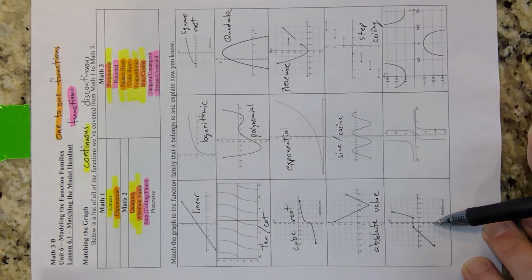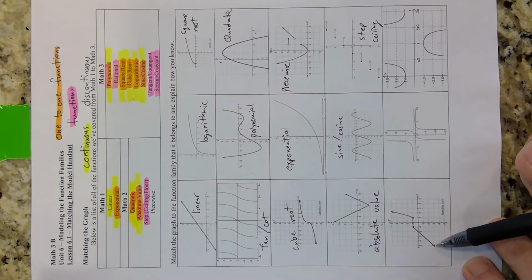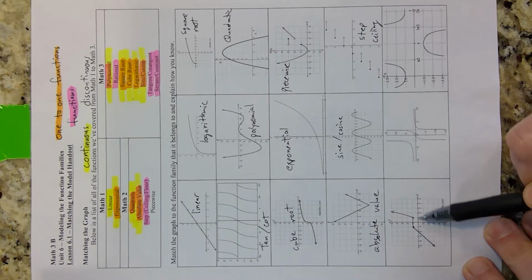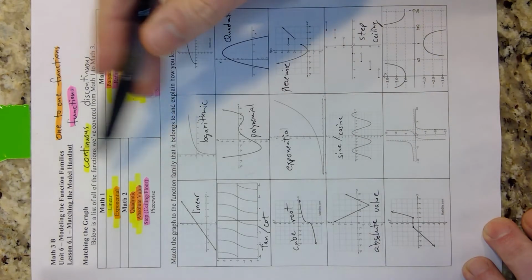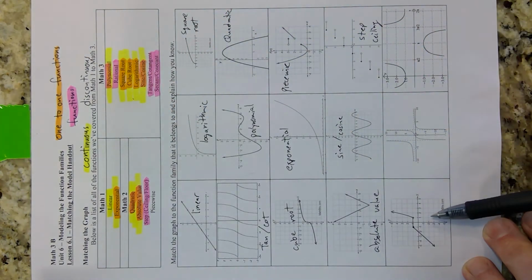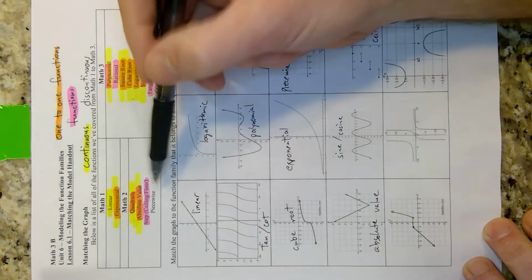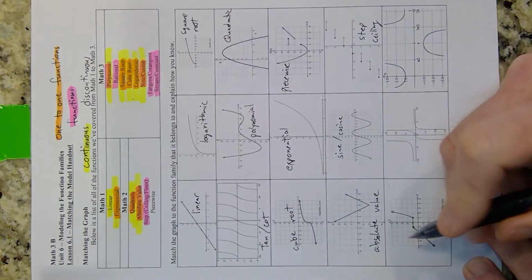Okay, on to the last row here. This one is interesting. Looking closely, I can see this is actually continuous. However, if I look at all of my choices that are always continuous, none of them fit. So again, this is a graph that the only way to make it is by putting different graphs together. So this is, again, a piecewise graph.